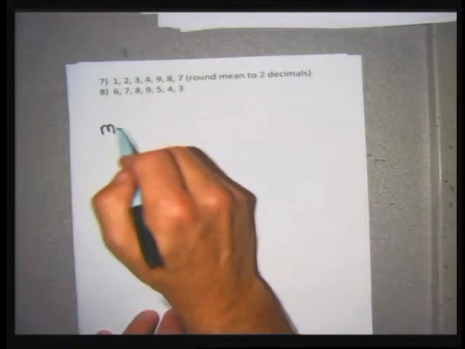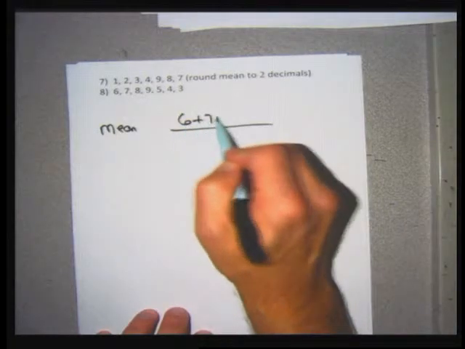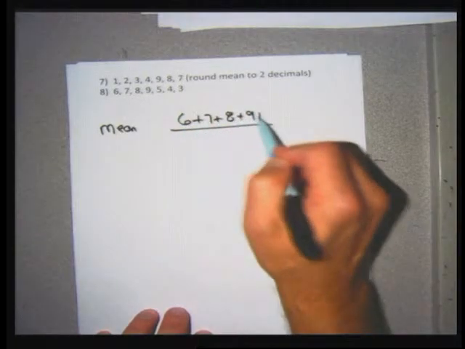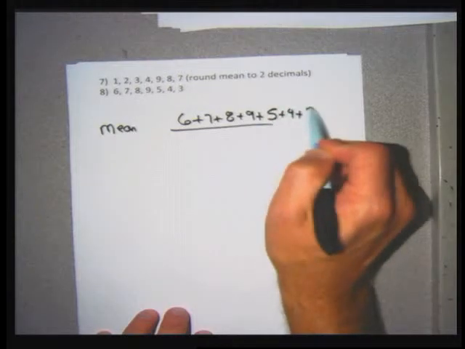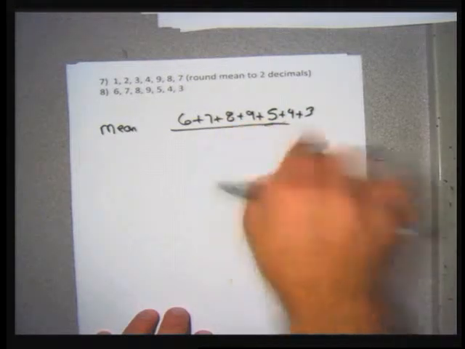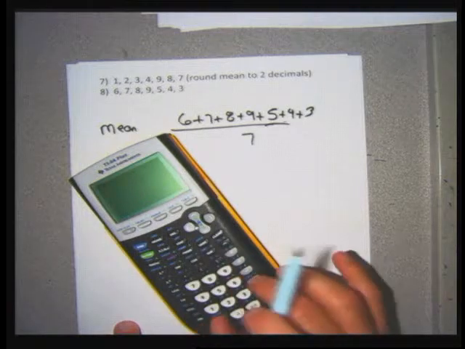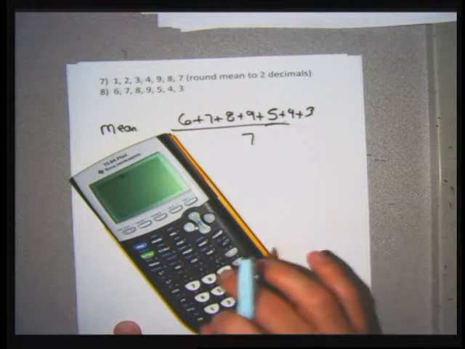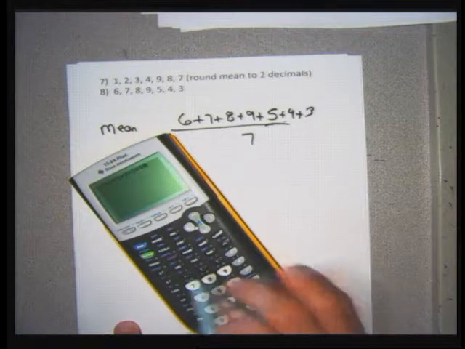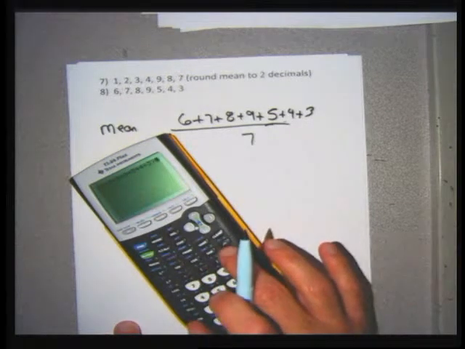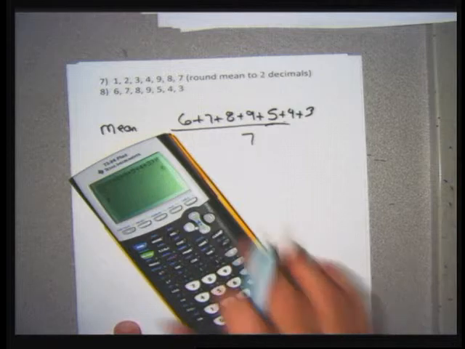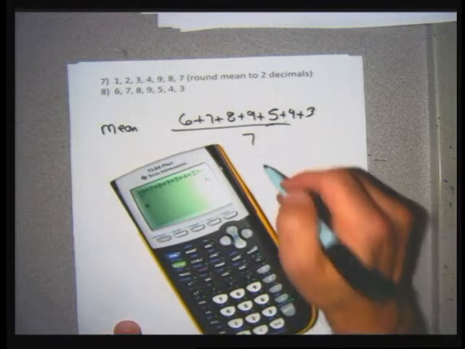Okay, so I need to do the mean first for number 8, and you can do number 7. So I'm going to go 6 plus 7 plus 8 plus 9 plus 5 plus 4 plus 3. That's 3, 4, 5, 6, 7. I'm going to divide by 7. Calculator, parentheses, 6 plus 7 plus 8 plus 9 plus 5 plus 4 plus 3. Close out my parentheses, divided by 7, and I get a mean of 6.